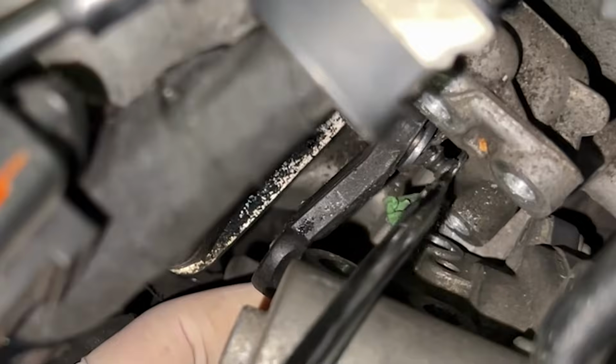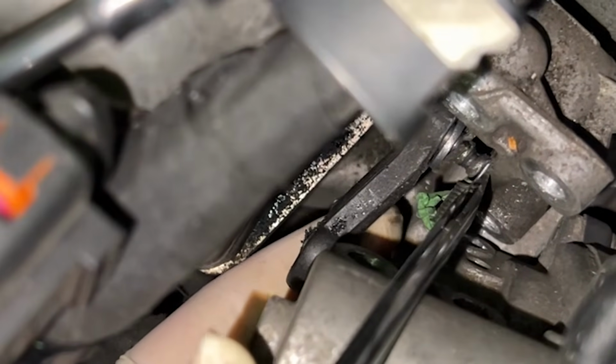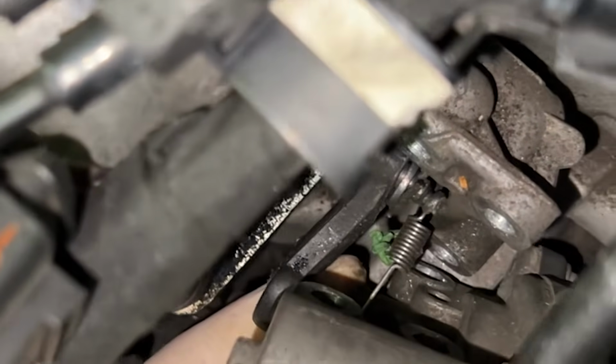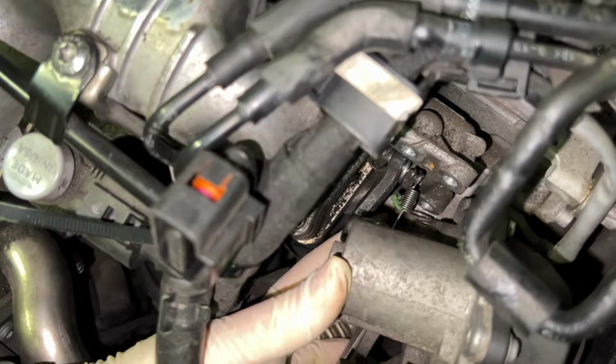Disconnect the spring. Okay, the spring should be out now. Okay, should be able to lift this out.